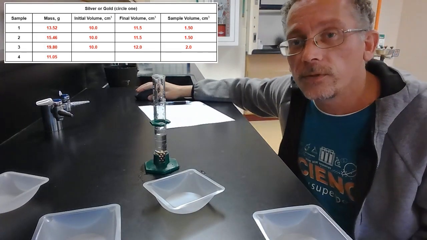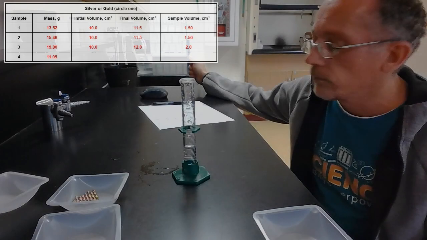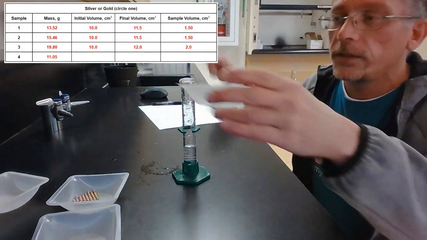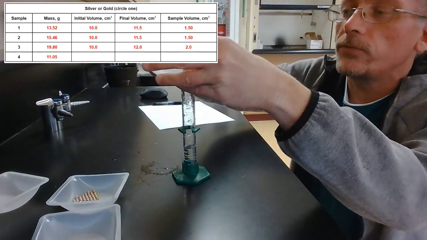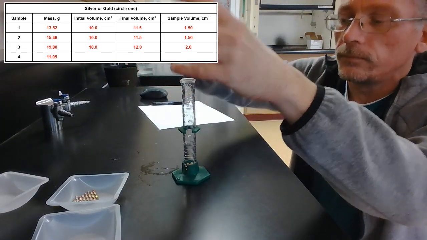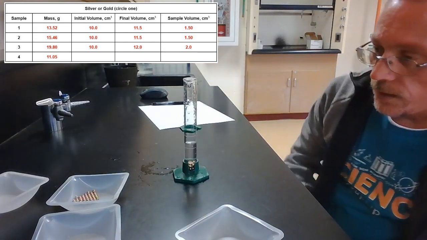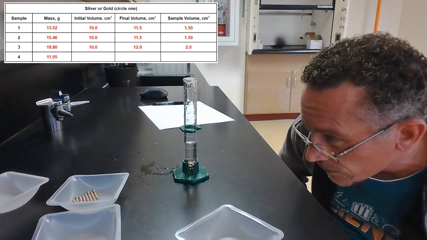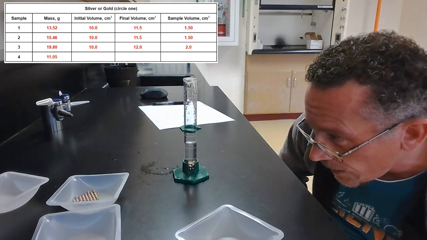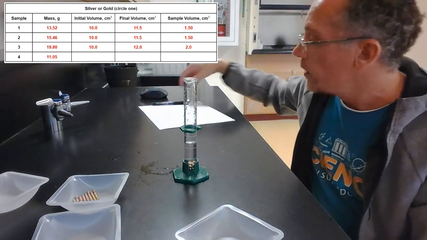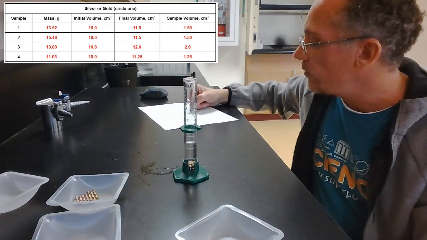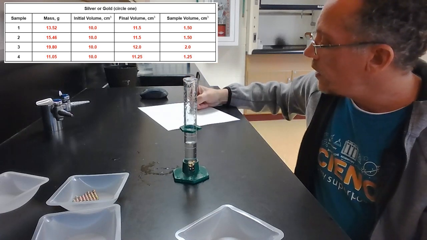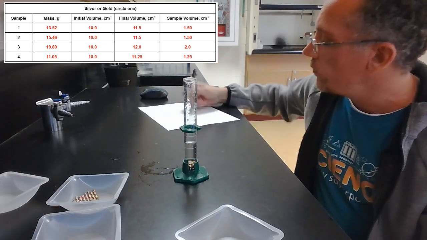All right, reset, we'll do sample 4. All right, last one here, sample 4. I'm again starting with about 10 milliliters of water in there. Put in sample 4. And now we've gone up to a little less than 11.5. I'd say about 11.25. So we're going to go with 11.25 on that one, which means it's gone up 1.25.